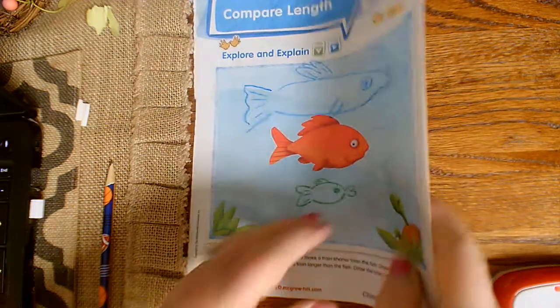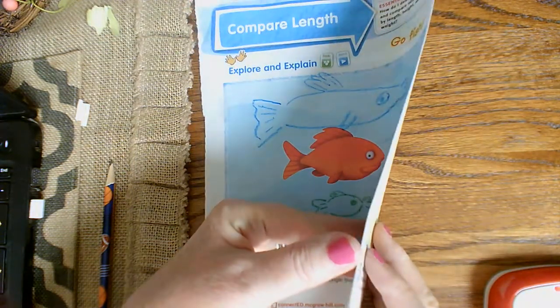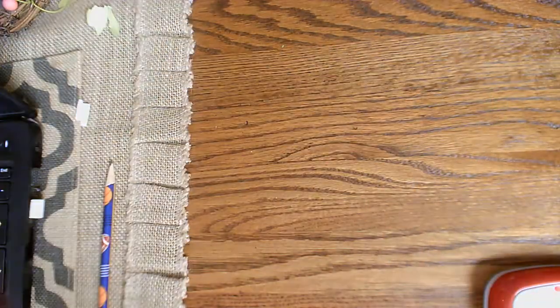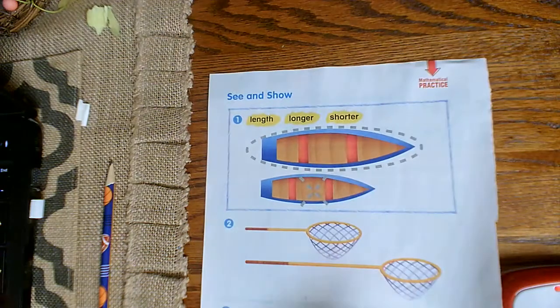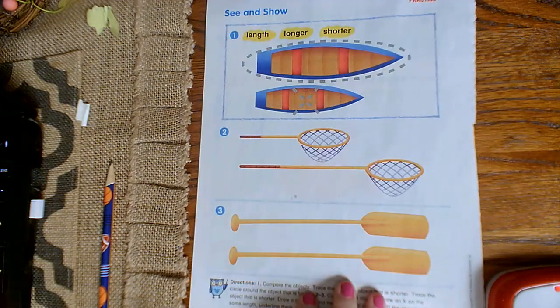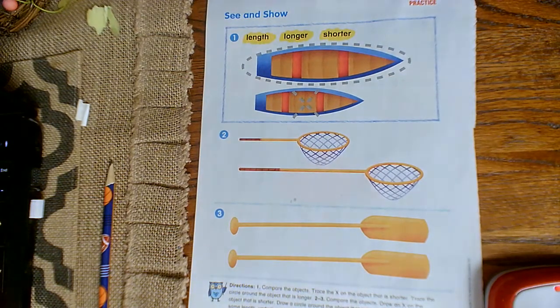Okay, so we're going to turn our page and flip it because we're looking for the number 1 that's in a blue circle. And it's a picture of some canoes, kind of a long boat. All right, it says compare those two objects. Look closely at them and be thinking how you could describe those objects.